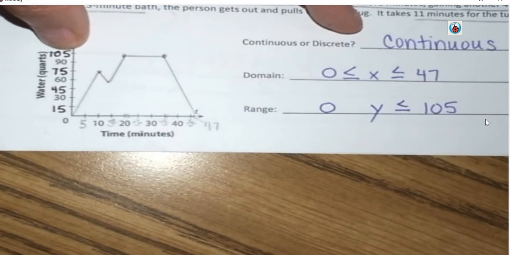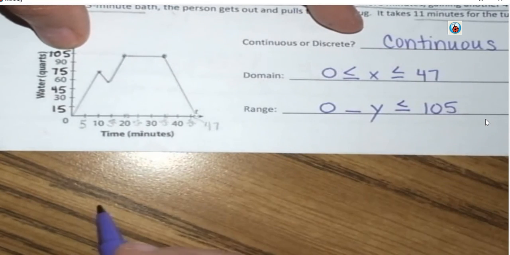Okay, it can be 105. It hits exactly 105, and then it hits everywhere below. So y is less than or equal to 105. Y does hit 0, so put part of your equal sign. And then y is everything greater than 0. So 0 is less than or equal to y, which is less than or equal to 105.